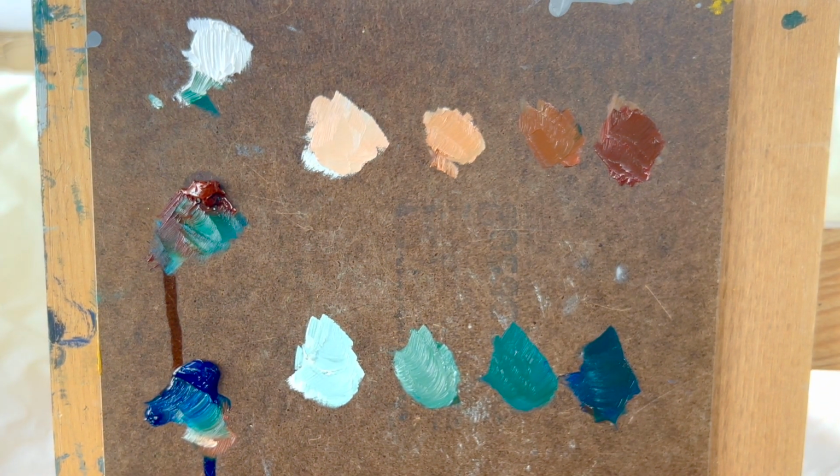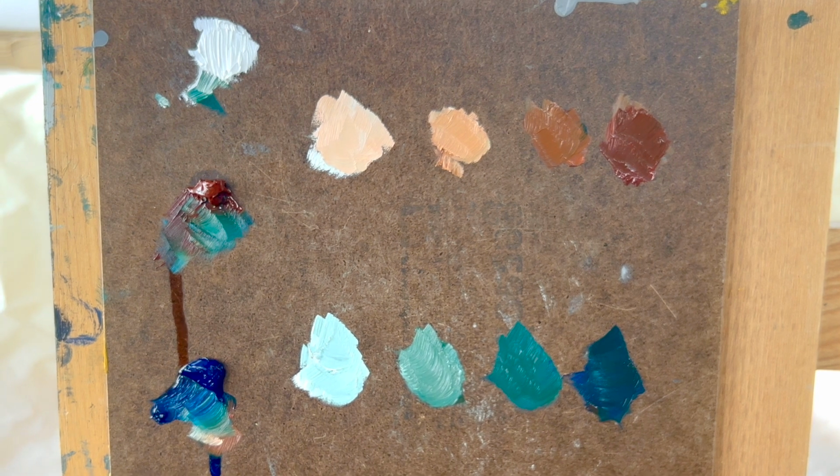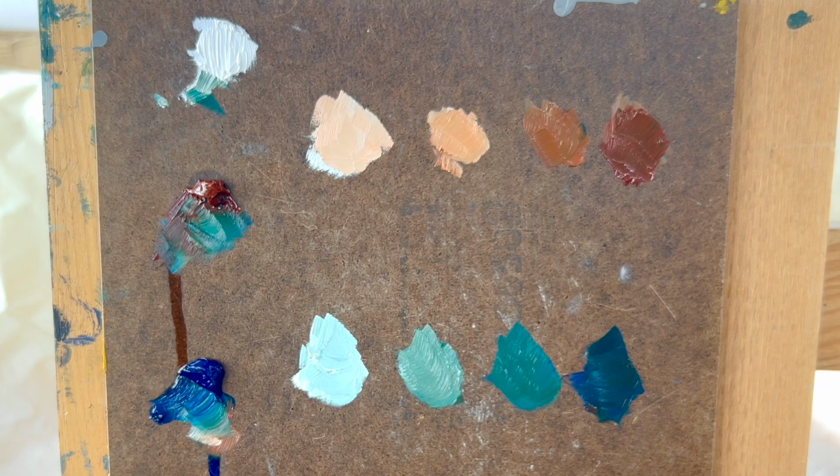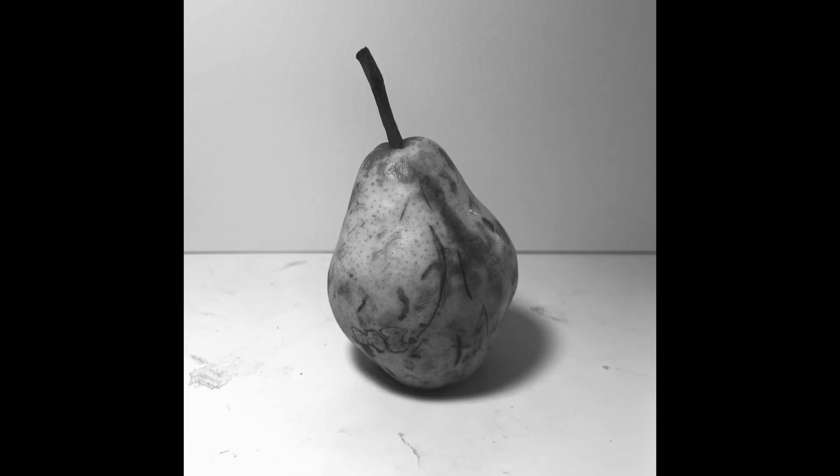So now we've mixed 4 values of warm tones and 4 values of cool tones. We're going to take these mixtures and use them to paint this pear. It's a simple still life, and if you want to paint along, you can paint from this image. If you want to paint your own image, that's also great. I would recommend something simple so that it doesn't take too much time, but you can still get a sense of the exercise. We're not going to be too worried about color here, so converting the image to black and white can be really helpful to help you see the values.